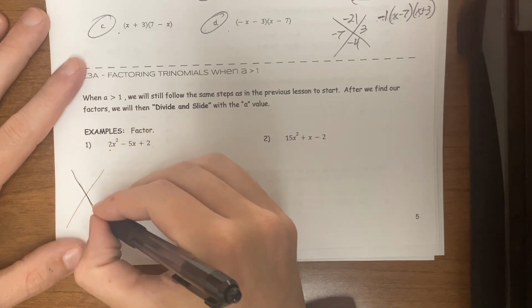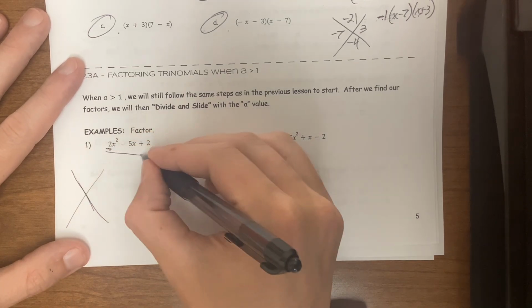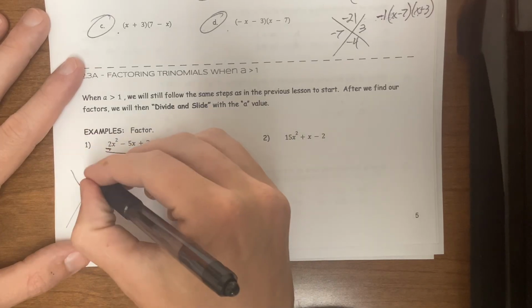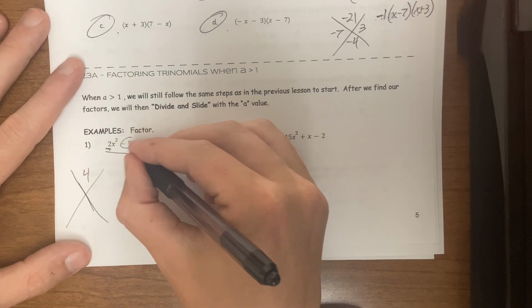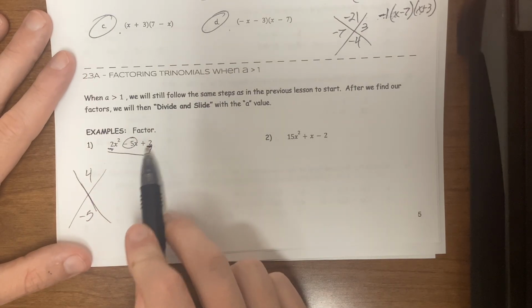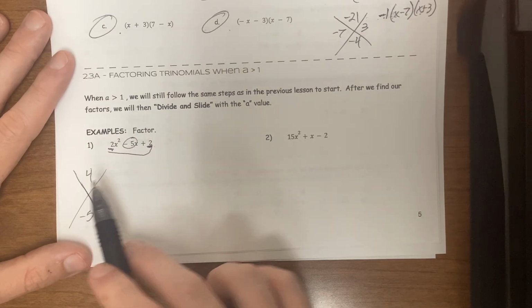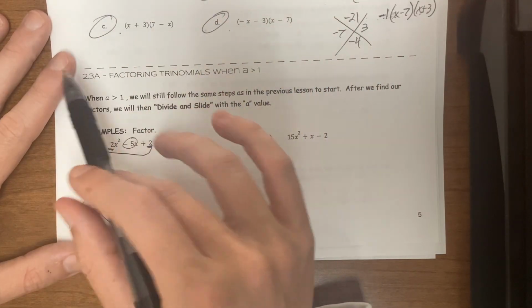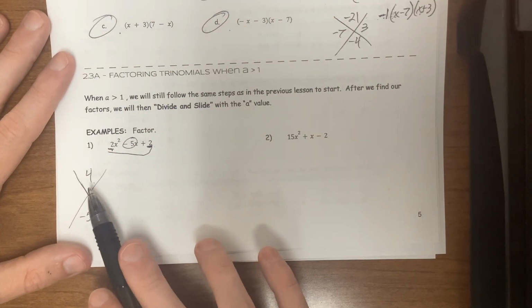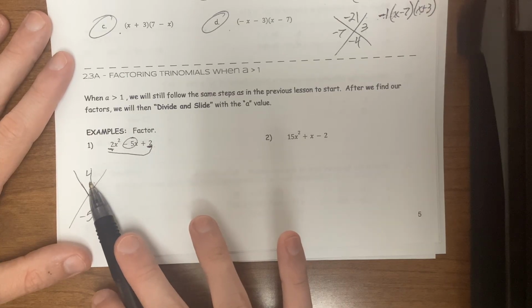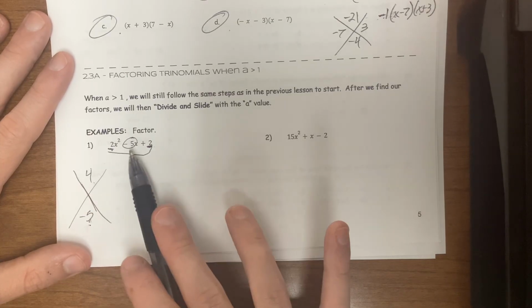So X method tells me, hey, take the first times the last. So A times C, 2 times 2, that gives me 4. And then whatever B is, that goes on bottom. So now we're looking at examples where I'm not just taking that last number and putting it on top. Most of the time yesterday, that's what we were doing. That last number just went on top of our X, but not anymore. So you're making sure that it's A times C. That goes on top. And then whatever B is, that goes on bottom.